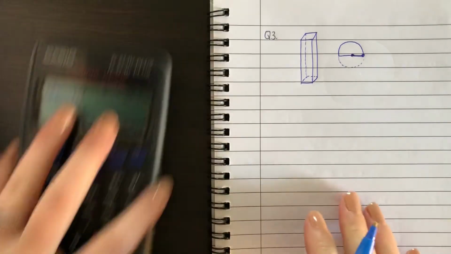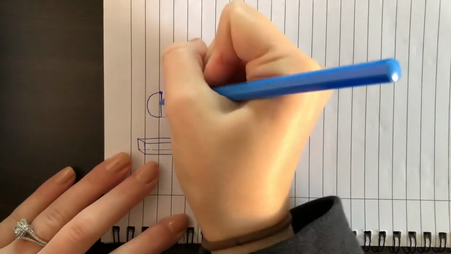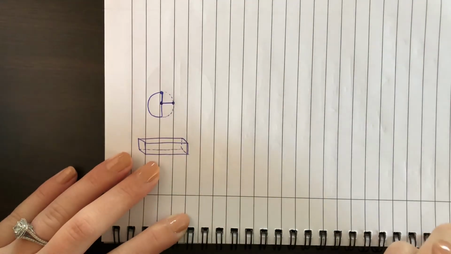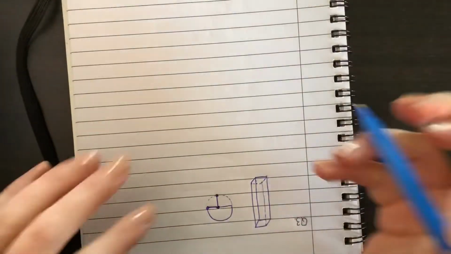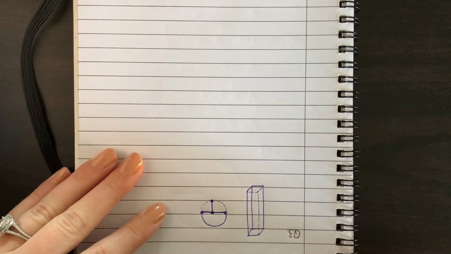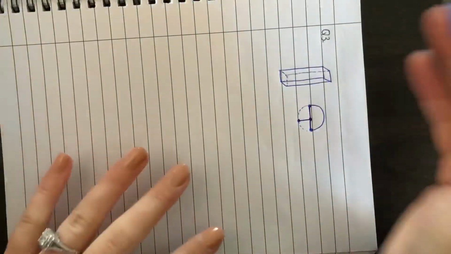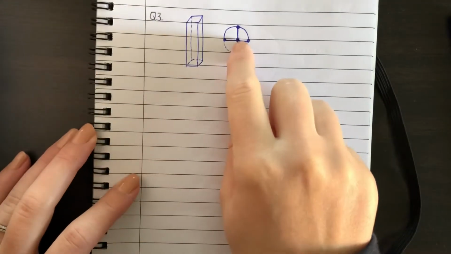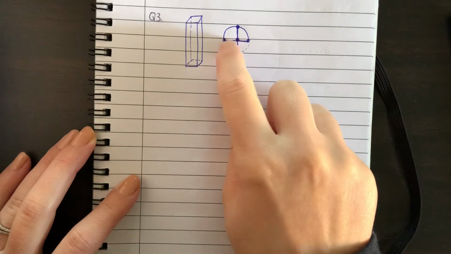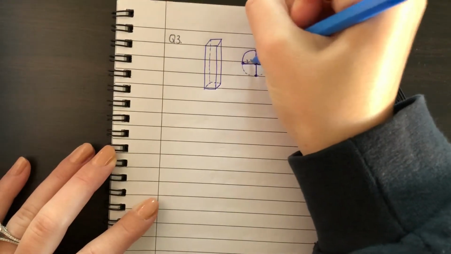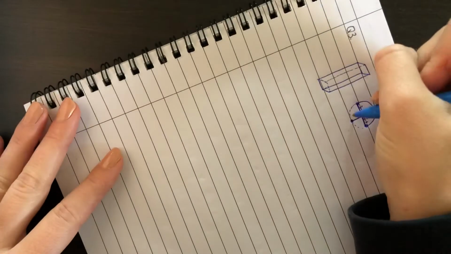The radius would then be 2.1 centimetres this way. And then the radius would also be 2.1 centimetres this way. And then the radius would also be 2.1 centimetres this way. Okay, so from here to here, from here to here, it's all 2.1 centimetres because the radius is 2.1.